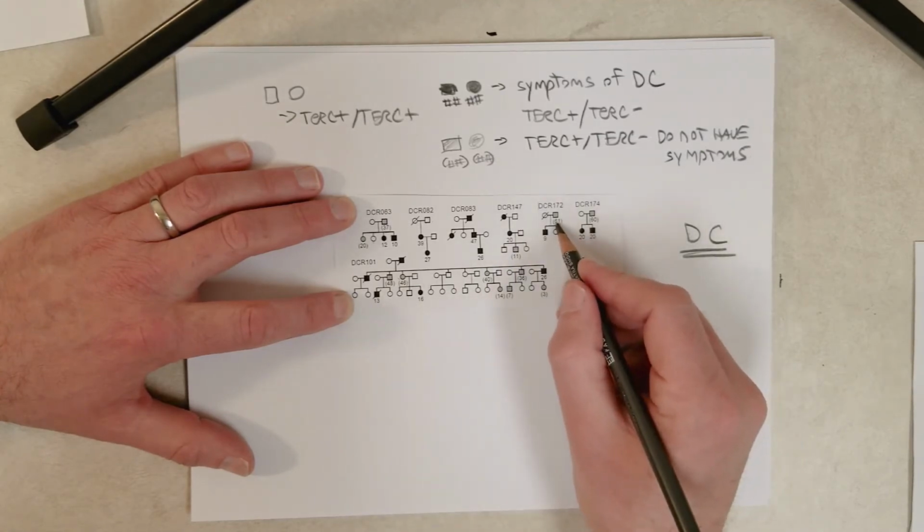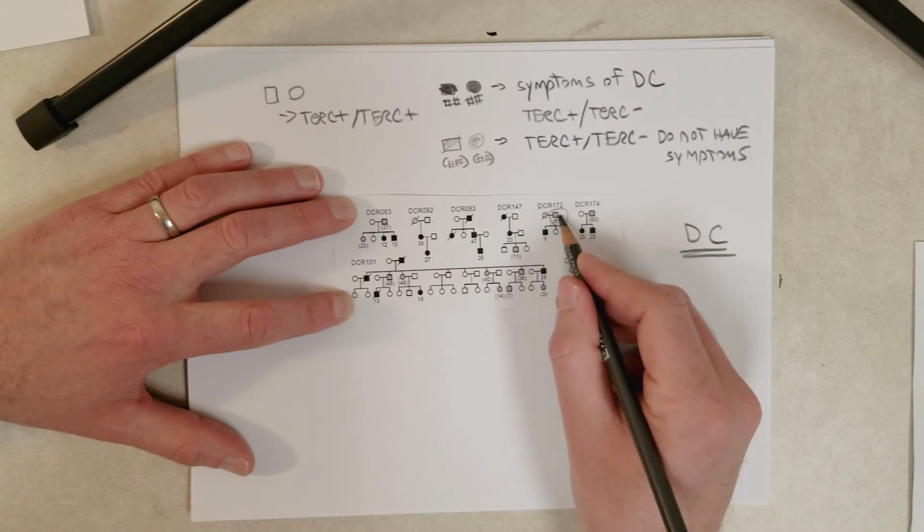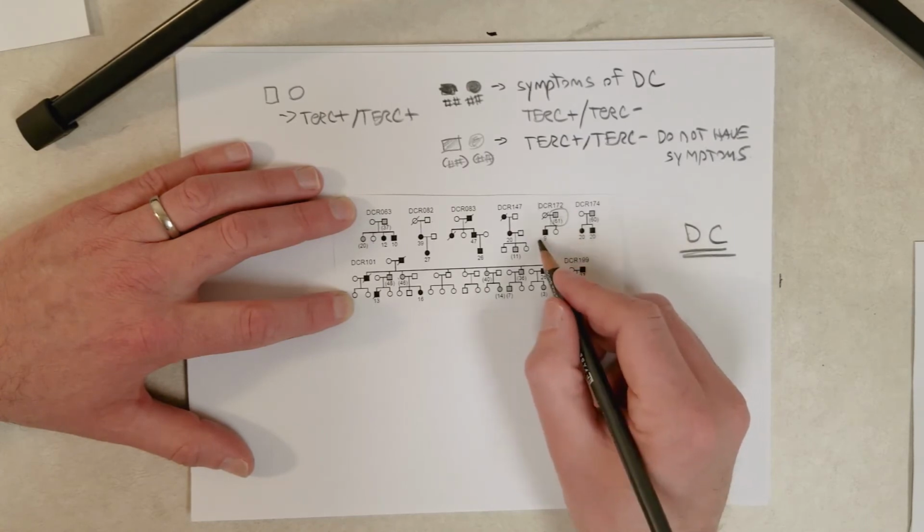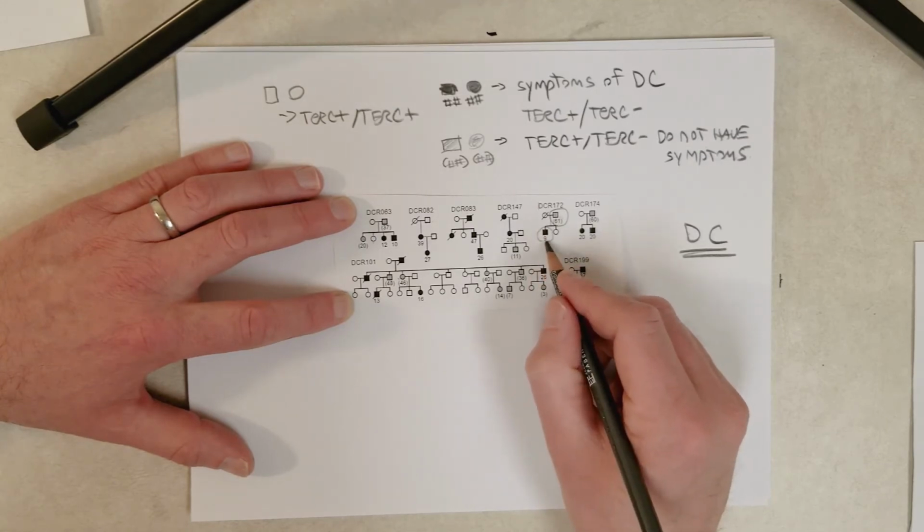So this is a good example right here. This individual is heterozygous and is technically susceptible to the disease, but hasn't developed it yet and is 61 years old. But he has a 5-year-old or 9-year-old son who's already developed the disorder.